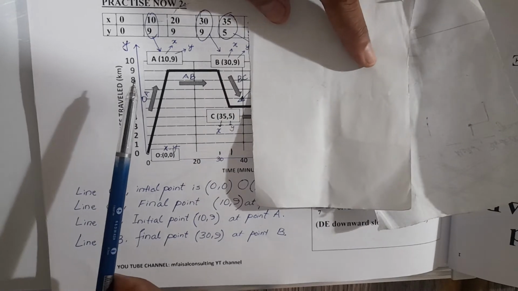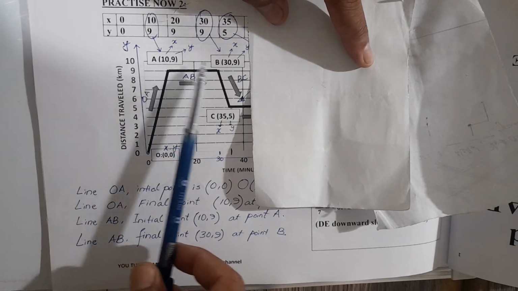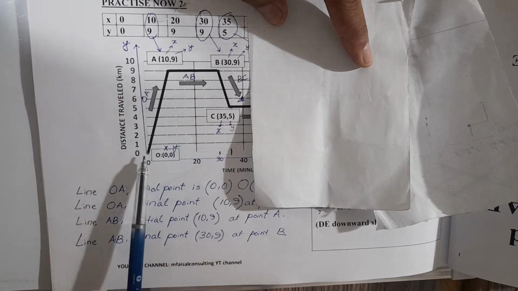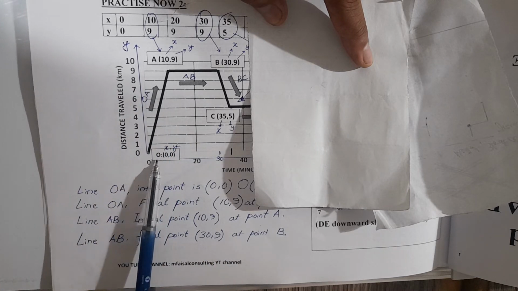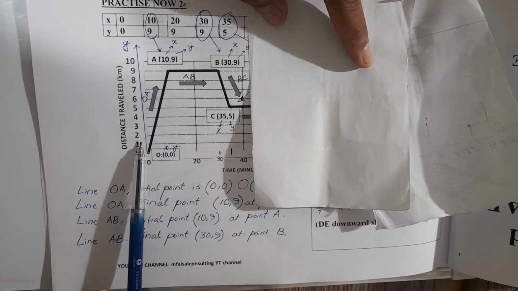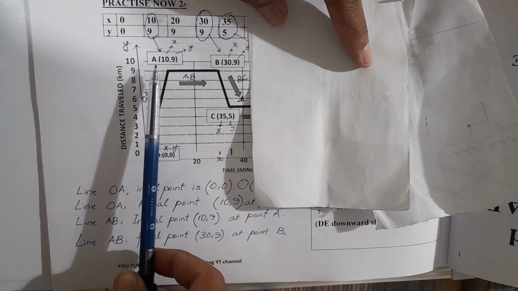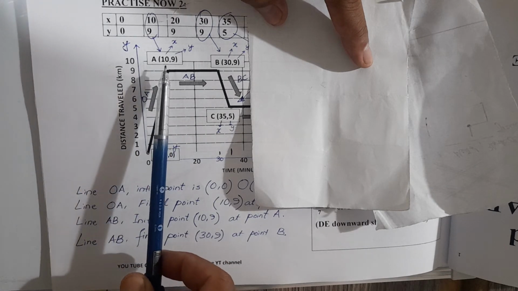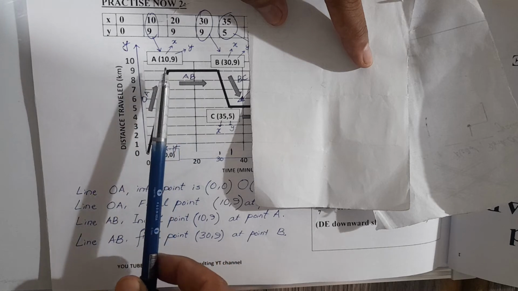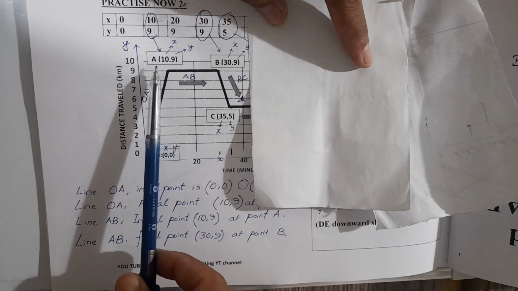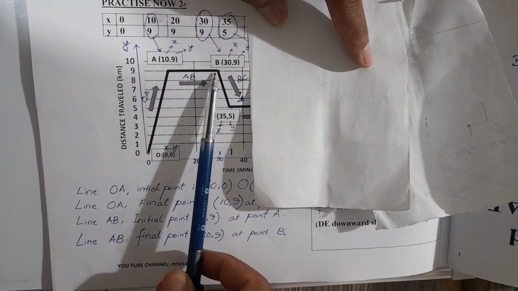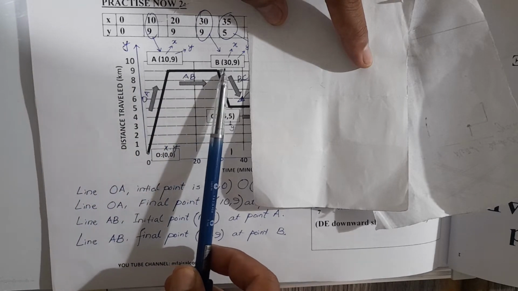Then the second line, line AB, a straight line. In line OA, the start or initial point was point O with coordinates 0, 0, and the final point, point A, 10 and 9. In line AB, the coordinates for the initial point A were 10 and 9, and for the final point, point B, 30 and 9.